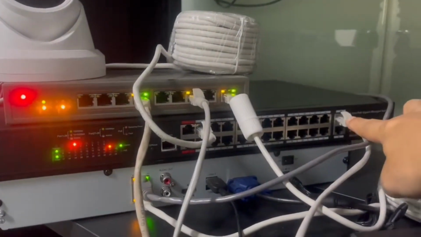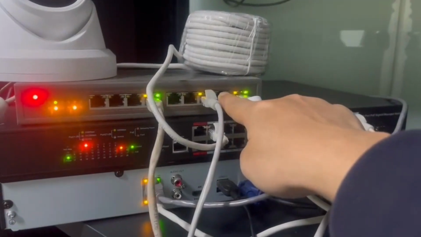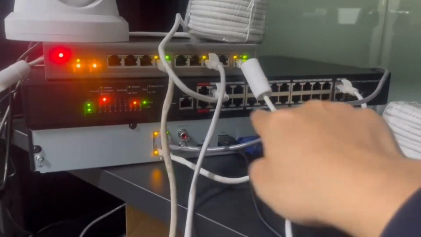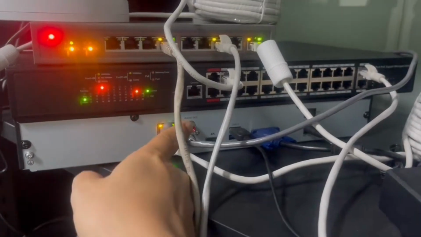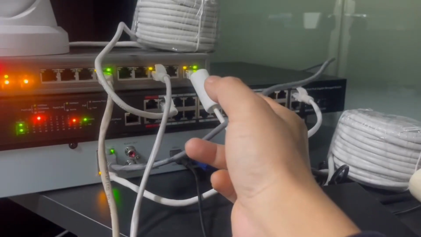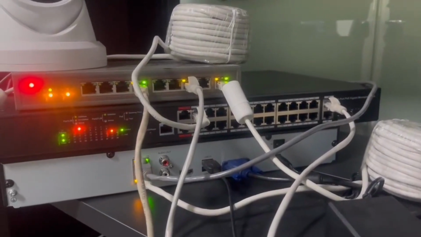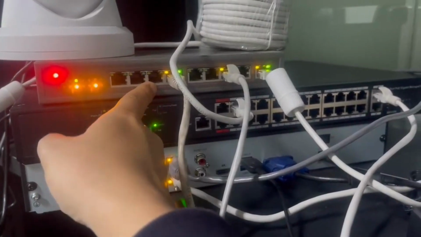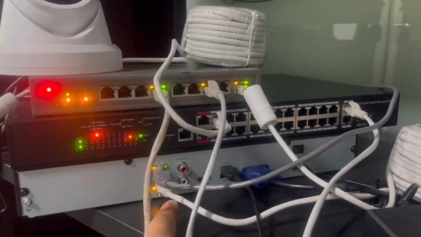So the 24 port PoE switch connects to the 8 port switch, and the 8 port PoE switch's uplink port connects to the NVR recorder, port 2. And NVR port 1 connects to your router. This is for internet access and mobile app online viewing. So the diagram is these 24 cameras and these 8 cameras, the 24 connecting to the 8, and the 8 connecting to NVR port 2.